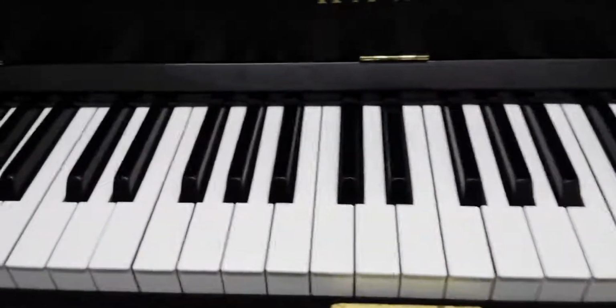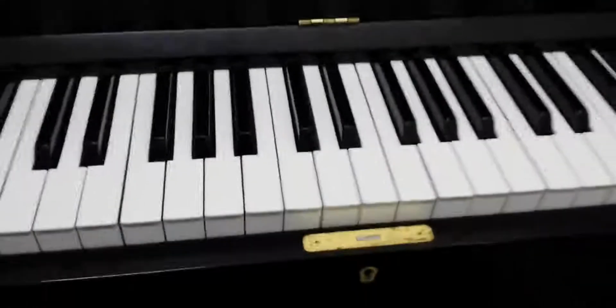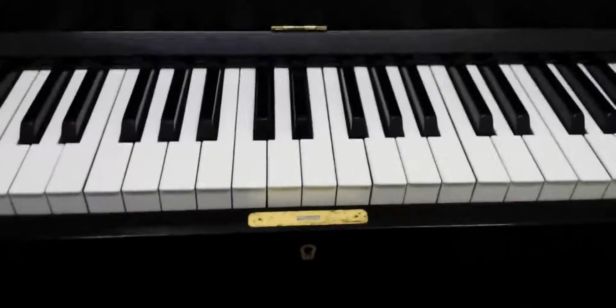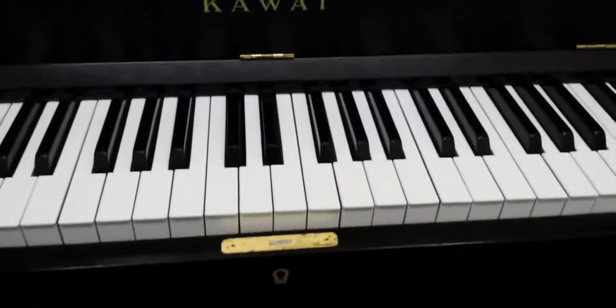To talk about the diminished chord. We are going to talk about the diminished chord, and I want to explain what the diminished chord is and how to use it.